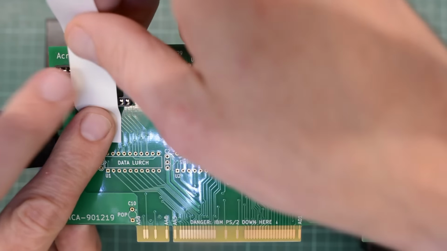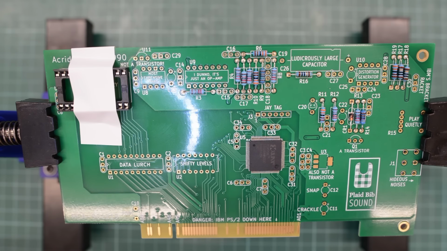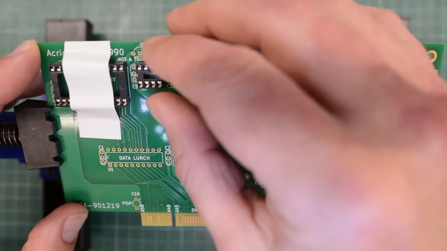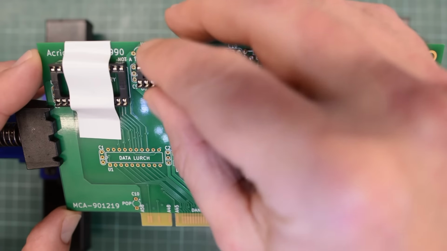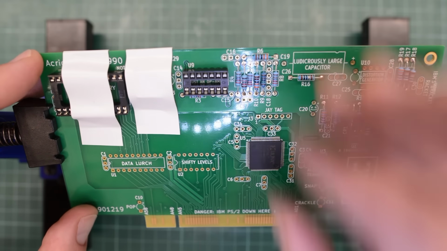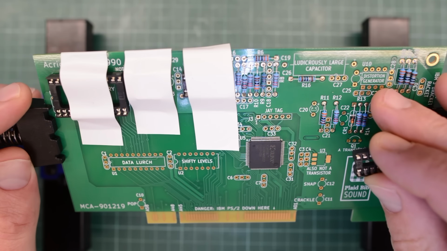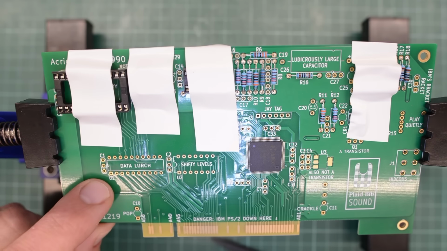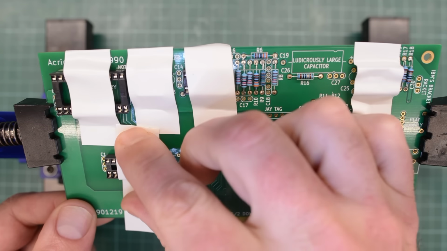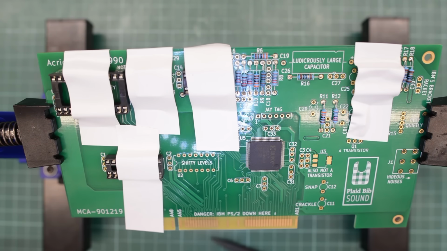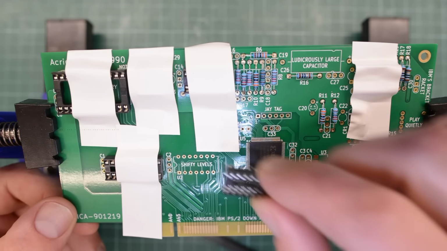So we've got one large 24-pin socket here for the OPL chip, and one tiny 8-pin socket for the most expensive part, according to the silk screen. One 14-pin socket here for an op-amp. Another 8-pin socket here for the distortion generator. And then we have a 20-pin socket for data lurch. I'm sure that wasn't the original silk screen that Adlib used. And finally one 14-pin socket for shifty levels.